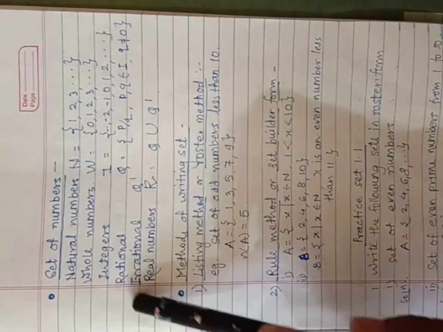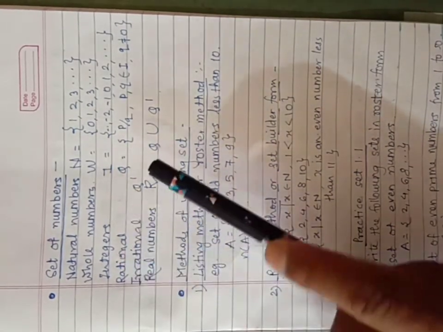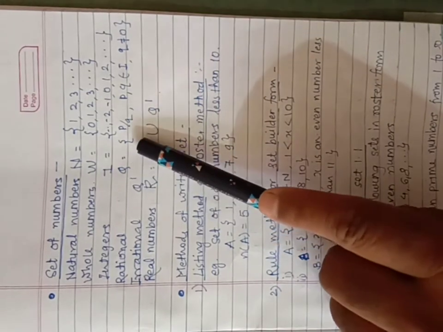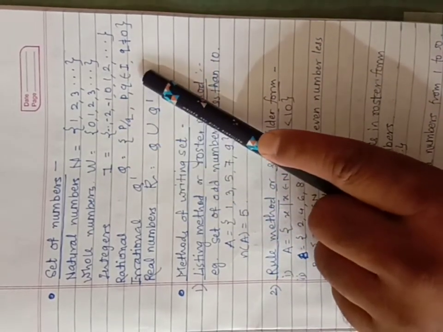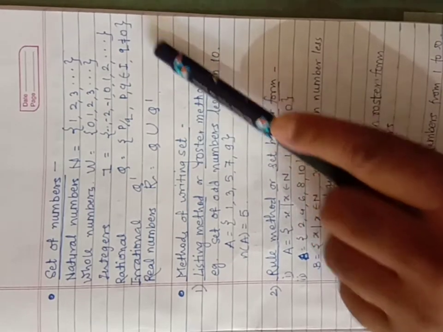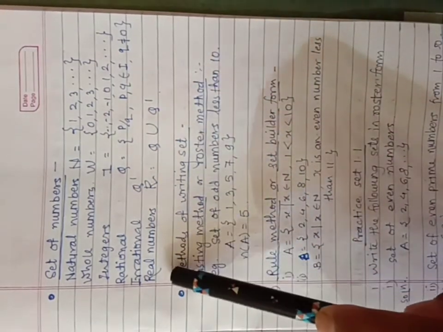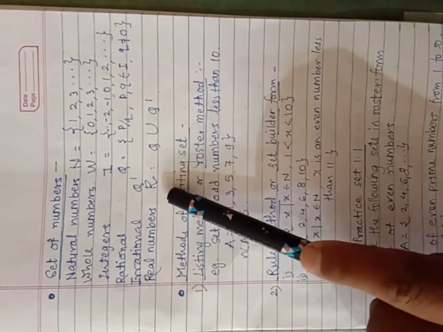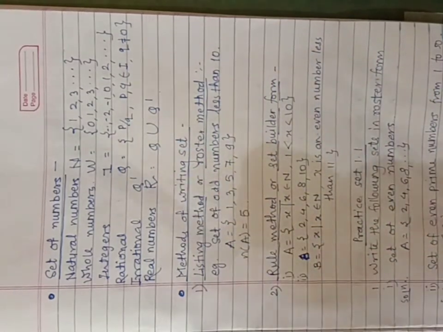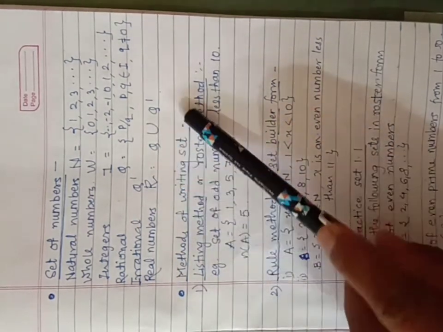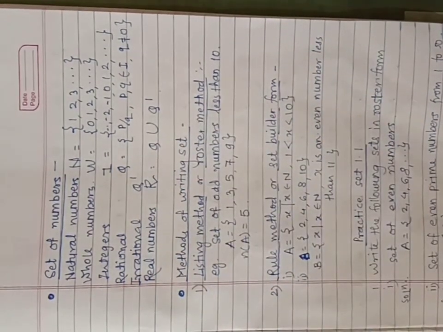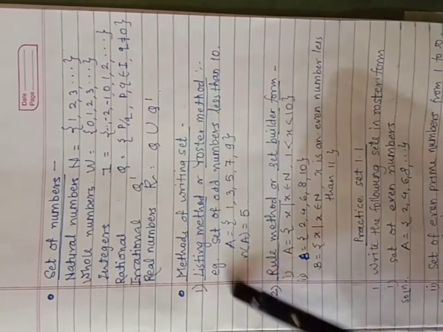Then next is rational numbers. Rational numbers: Q equals p upon q, where p, q belong to I and the value of q is not equal to 0. Then we take the set of real numbers. Real numbers means all natural, whole, integer, rational and irrational numbers all together make the real numbers. Now we start the methods of writing a set.